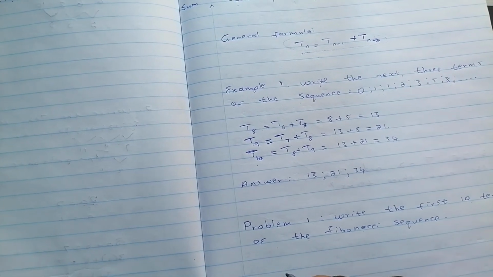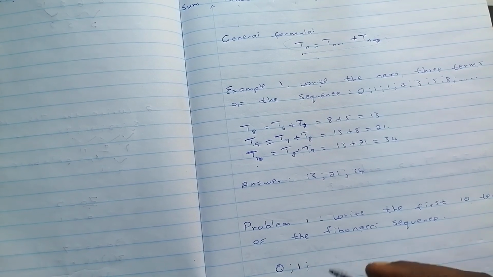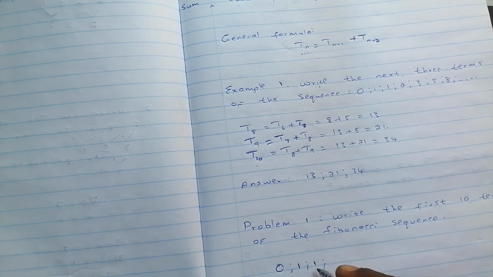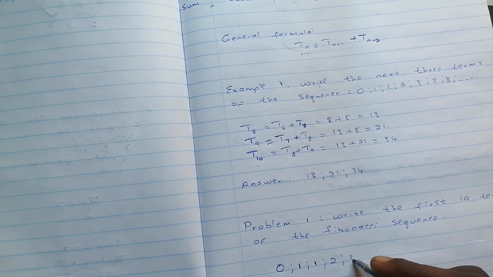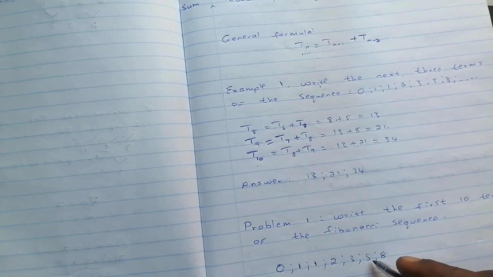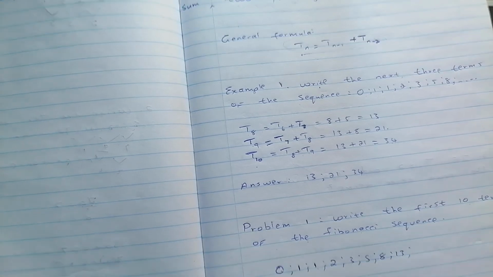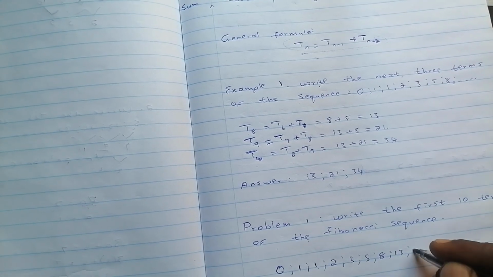Okay, so we start with 0, 1, 0 plus 1, that's 1, 1 plus 1, 2, 3, 5, 8, 13, 21, I'm guessing.